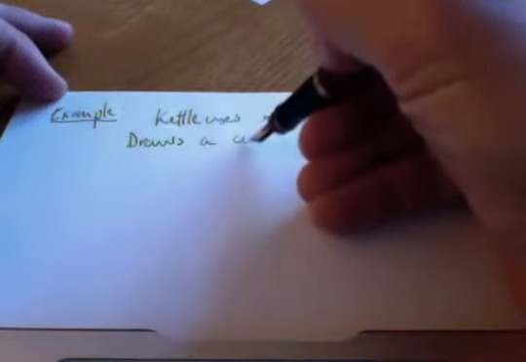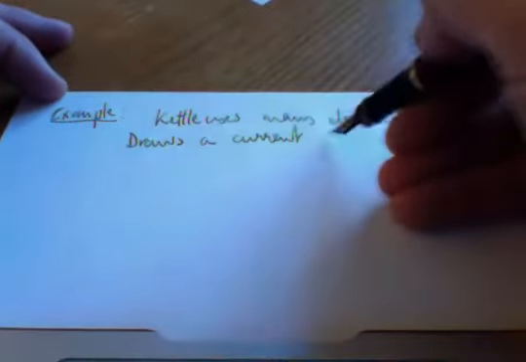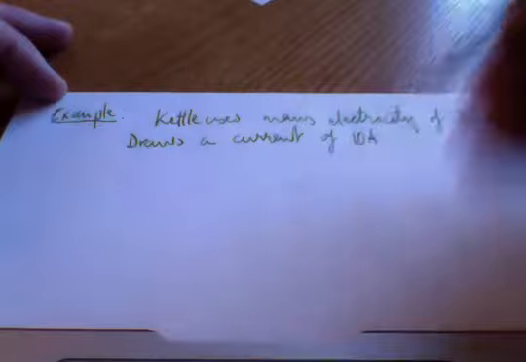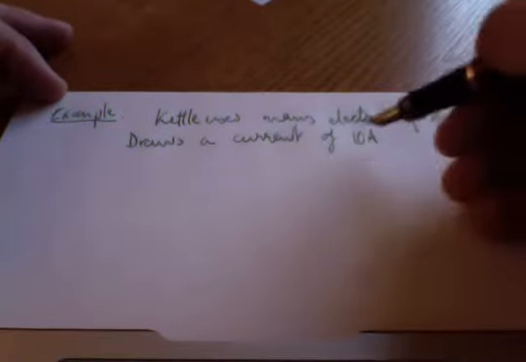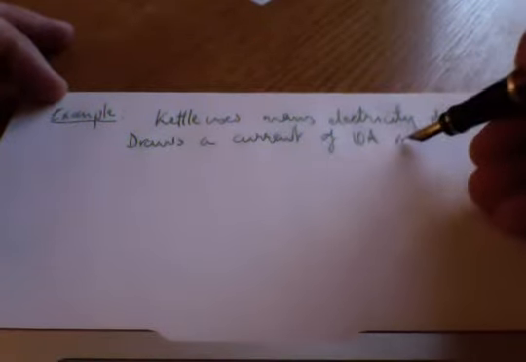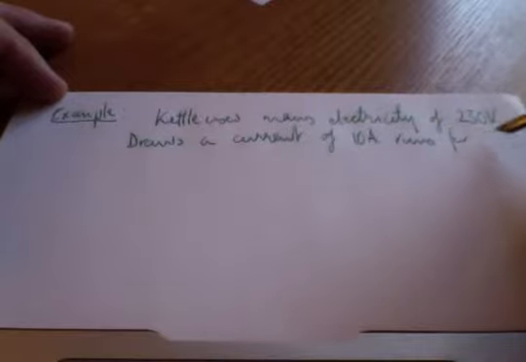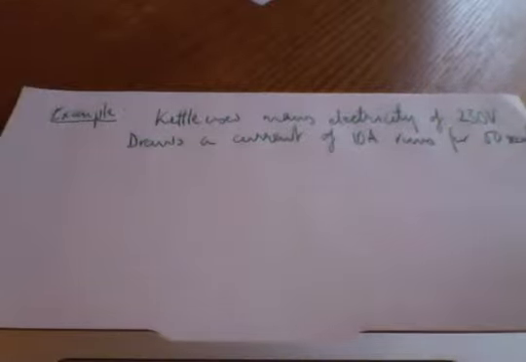That's what comes out of the mains all the time. And it draws a current of 10 amps, very large. That's a significant current. And it runs for 50 seconds. Okay, so to boil a kettle, say a half full kettle, it's going to take 50 seconds drawing 10 amps.